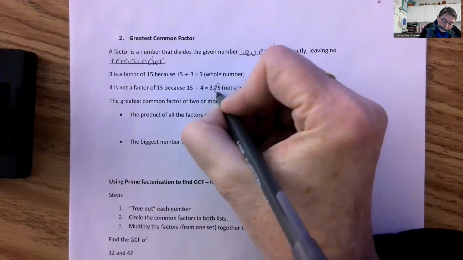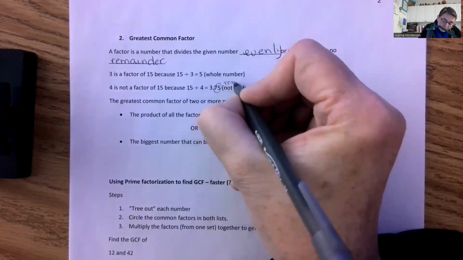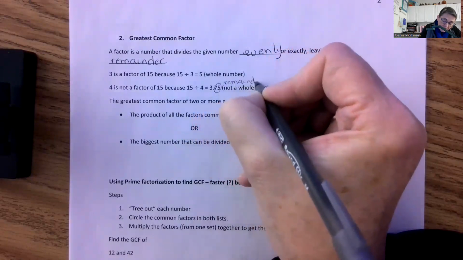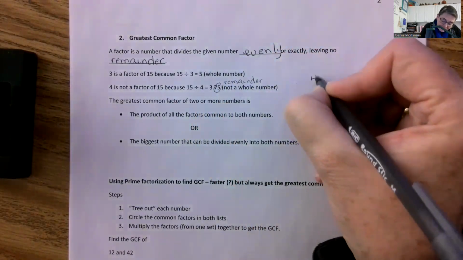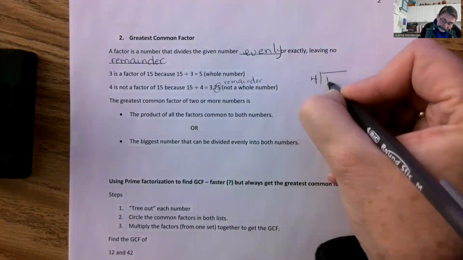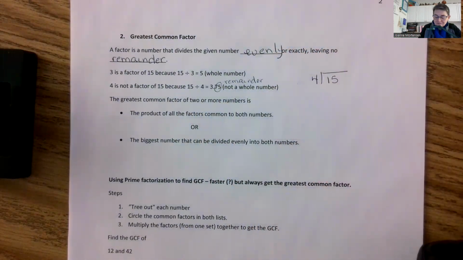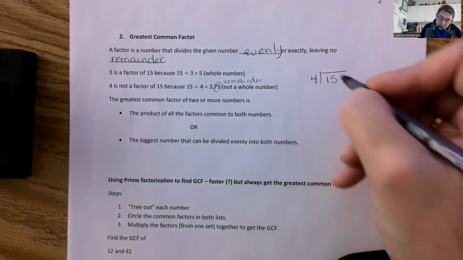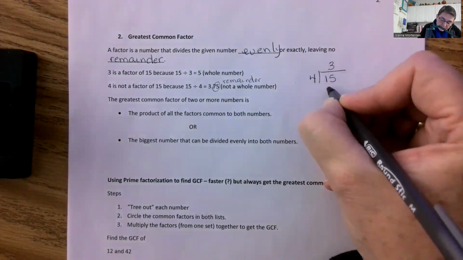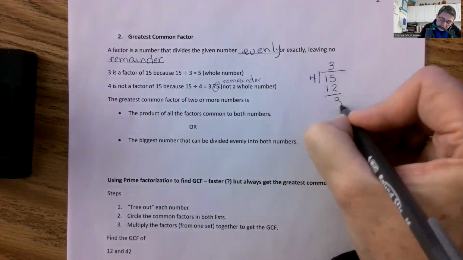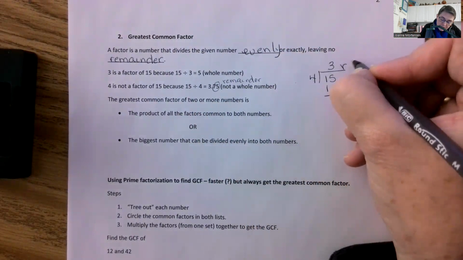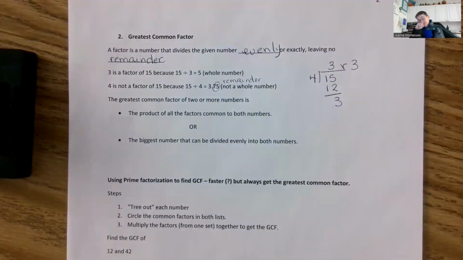If you were wondering what the remainder was, it's the leftovers. In the old days, kids, we would do this. We would go 4 divides into 15 three times. 3 times 4 is 12, which leaves a remainder of 3. And sometimes, depending on what we were up to, we would just finish our answer just like that.